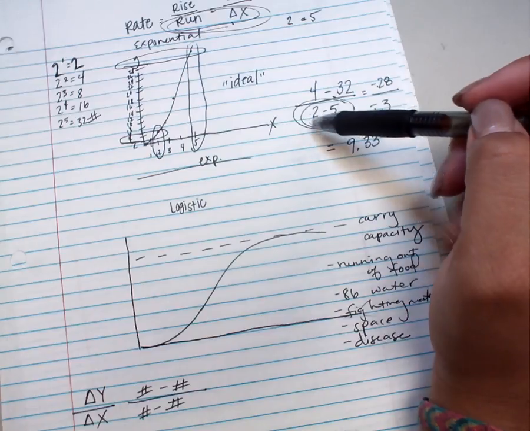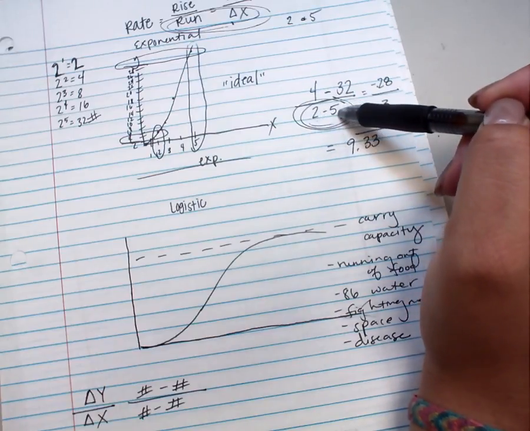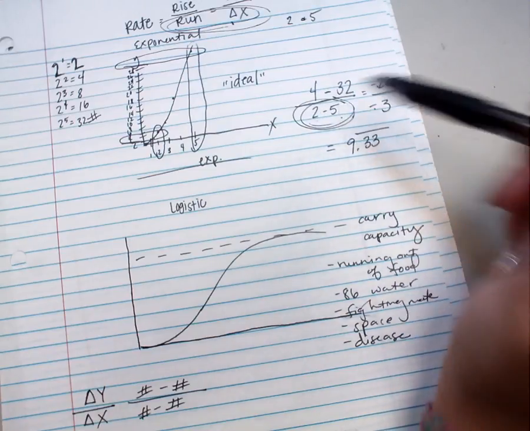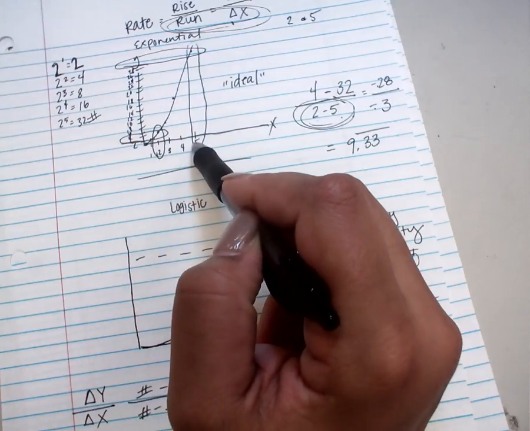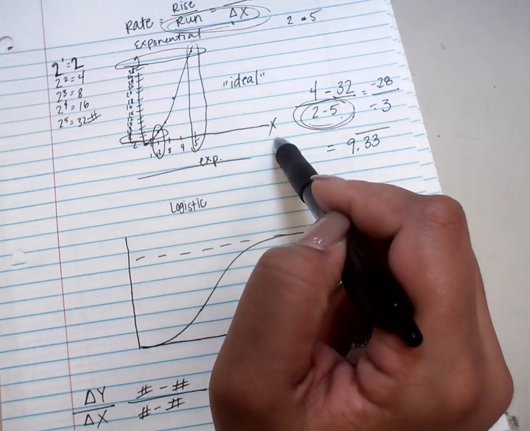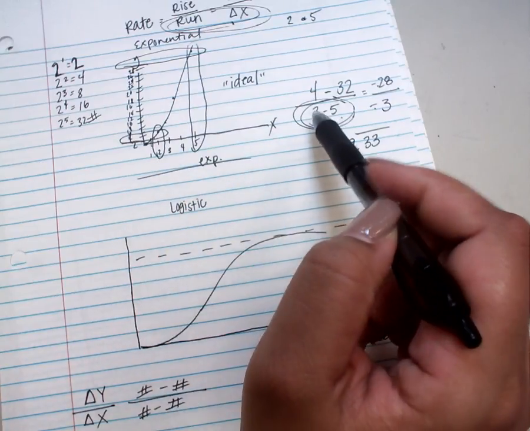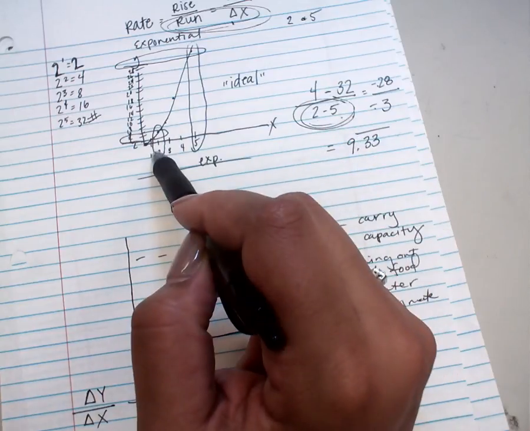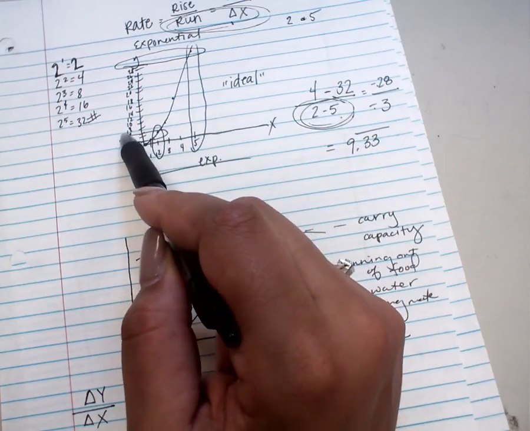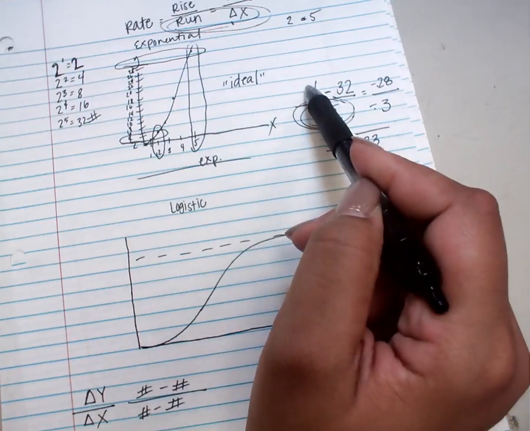So all we're doing is plugging that 2 and 5 in for x, right? Because we see that 2 and 5 are both numbers on our x-axis. Now, the second part is you need to go to where you have 2, and figure out what it lines up with on your y-axis. So they work together as an ordered pair, right?